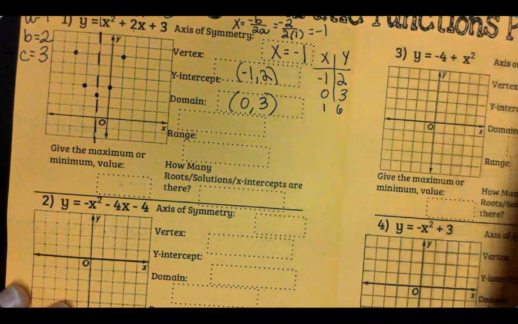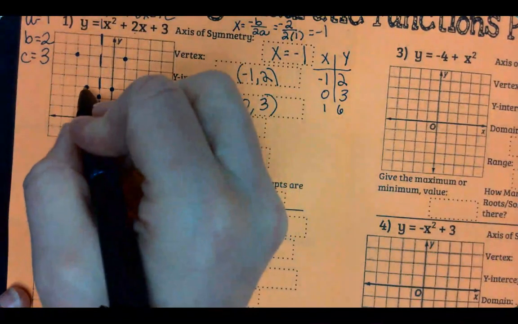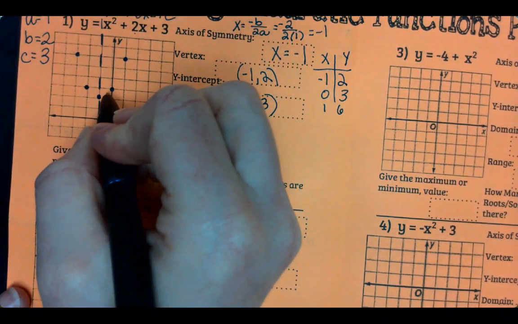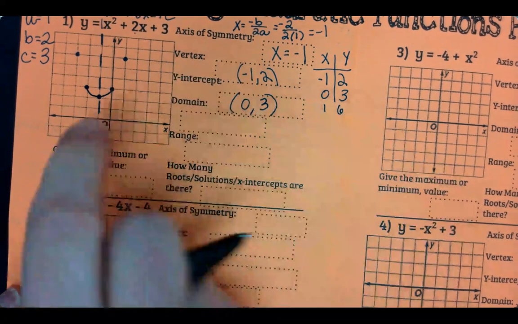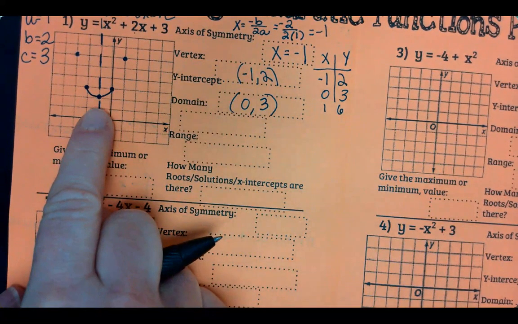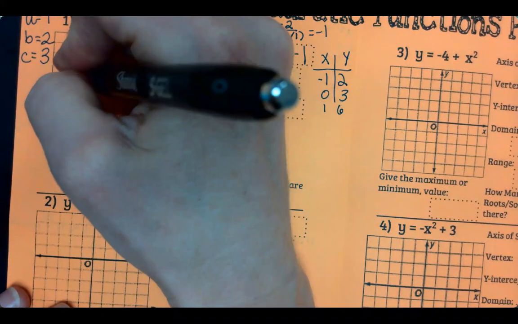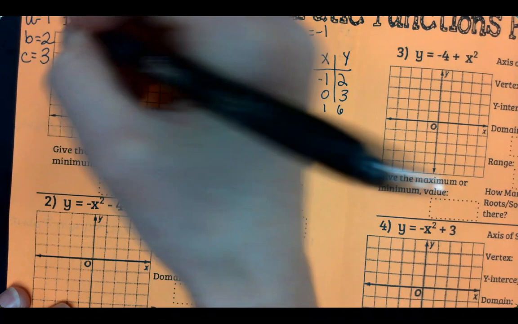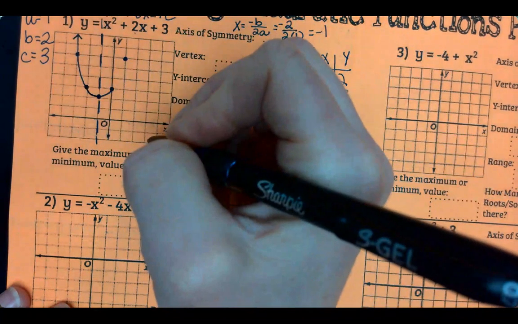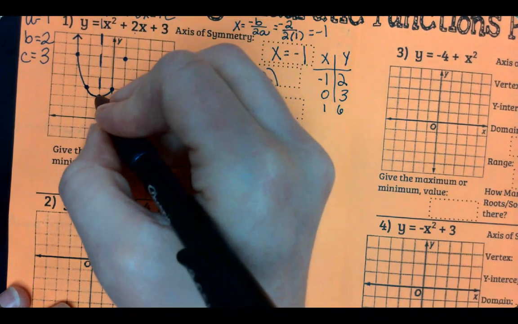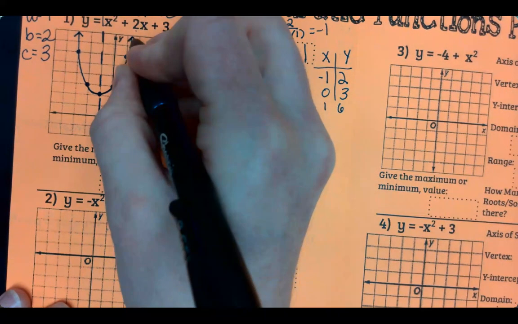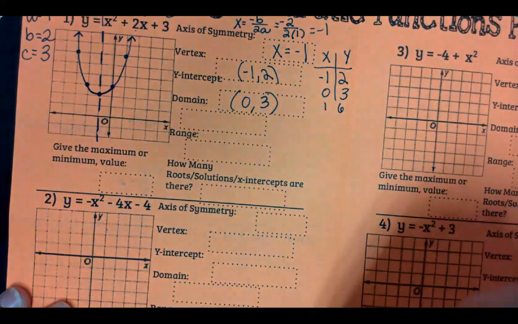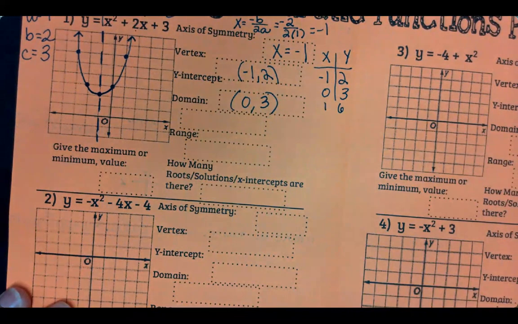Okay. So now we're going to graph it. The bottom 3 points make like a bowl. So make your bowl or your U. Then follow it to the next point and put arrows on it. And then you do the same thing on the other side. So it looks like a U. It does not look like a V.